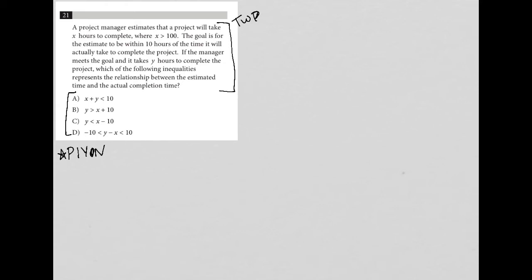So let's sample that for you. So the question says a project manager estimates that a project will take X hours to complete, where X is greater than 100. So I'm just going to write that down. X greater than 100, X equals hours to complete. So that's a translation of the first sentence.